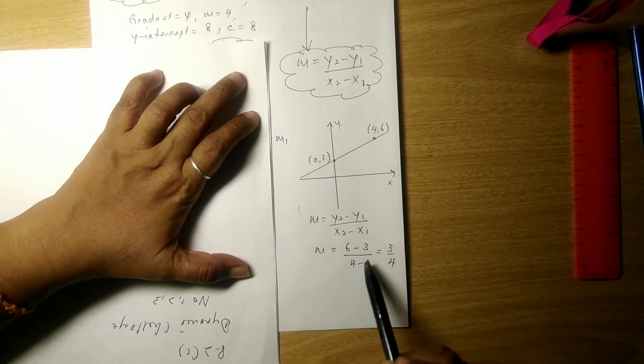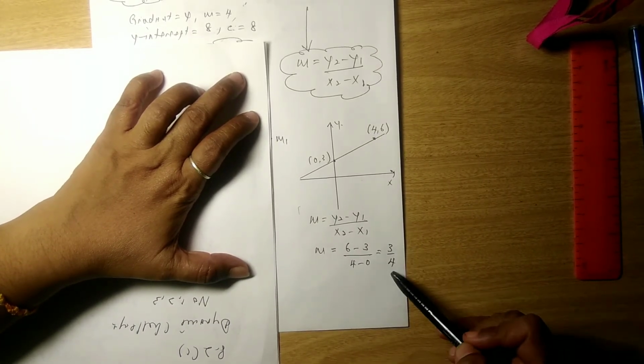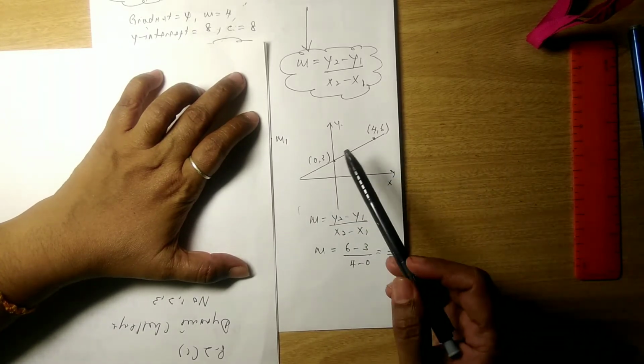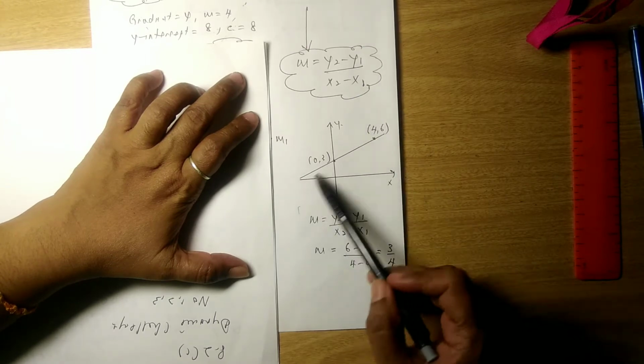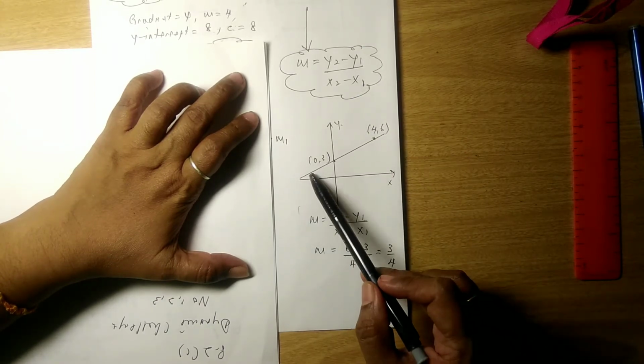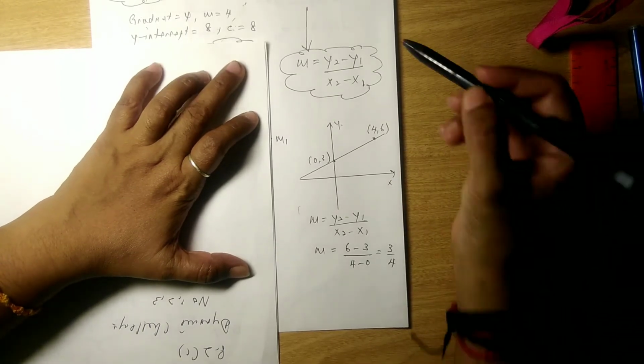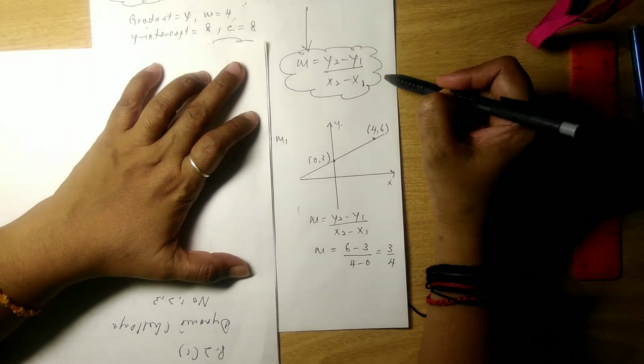When you simplify this, you get 3 over 4. Now, which is your x1, y1, x2, y2? It depends on you. Either one of the coordinates can be x1, y1 or x2, y2. That you decide. So this is the formula on how we calculate our gradient.